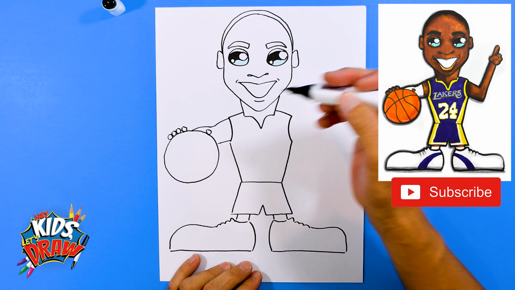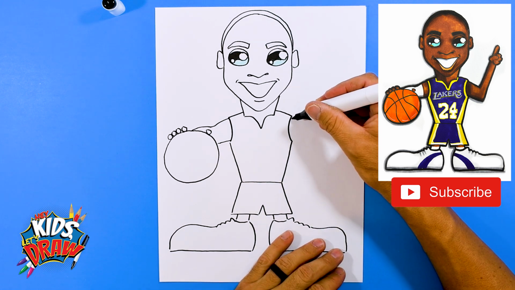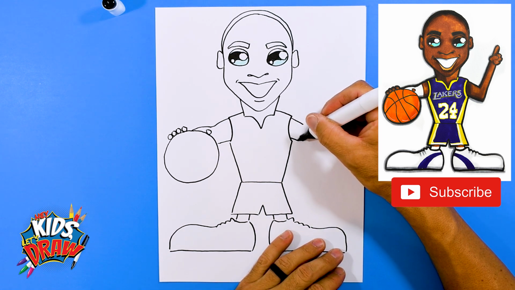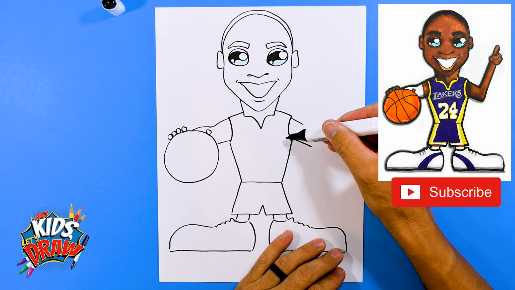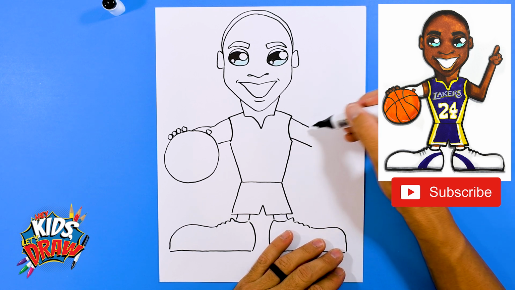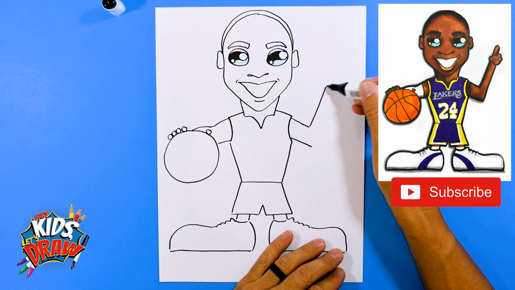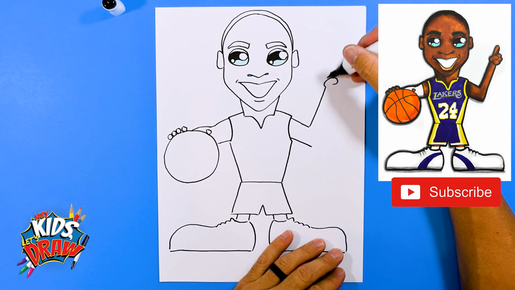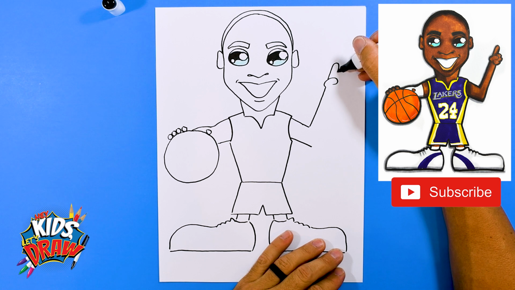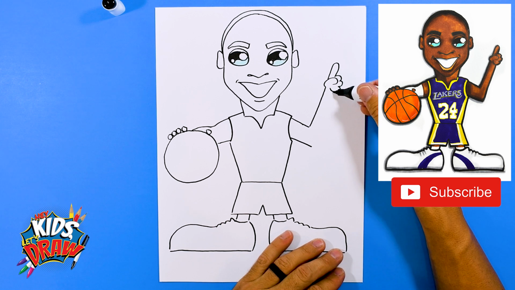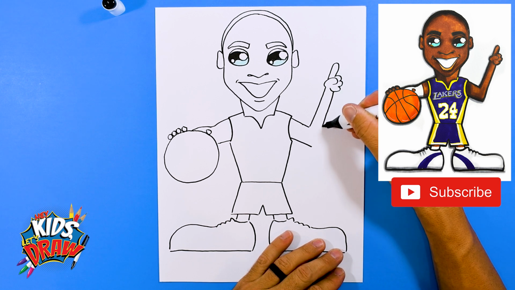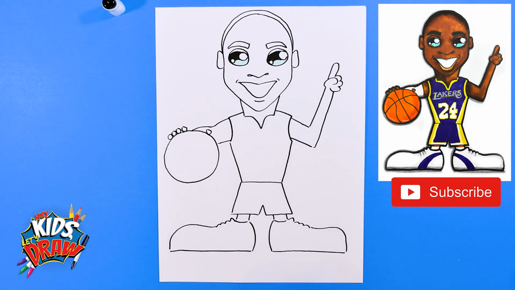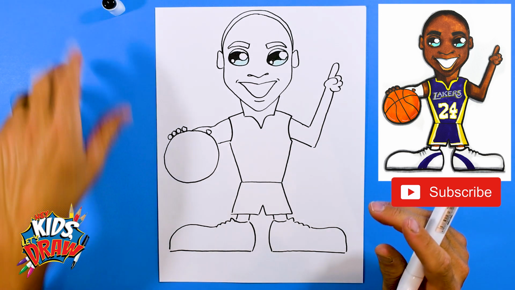Okay. And over here we're gonna do Kobe's arm going down. Short line, long line. He's gonna hold up. The thumb goes out. He's gonna hold up number 1. 1, 2, 3 for the fingers. Bring that arm down to the elbow. Okay, so we have the outline of Kobe Bryant.